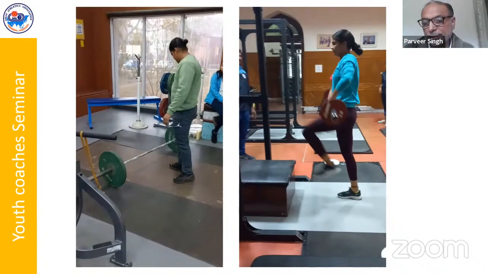Okay, the next exercise is actually from a jumper. This exercise, mostly jumpers do, but you have to look for a good exercise for other events also. I will show you why I have chosen this exercise. But this is for a long jumper. She is a long jumper doing this exercise.